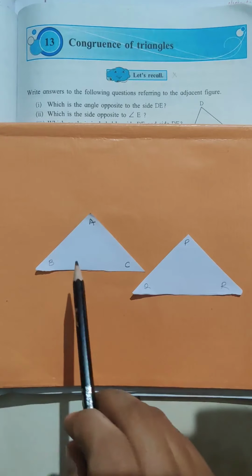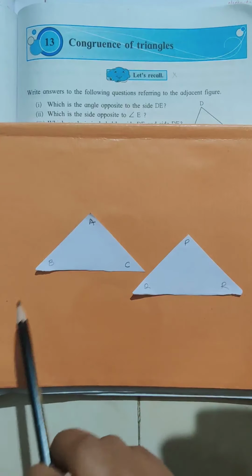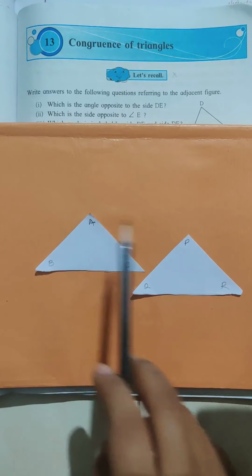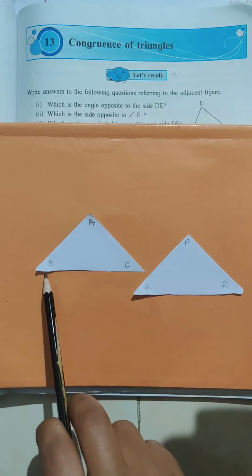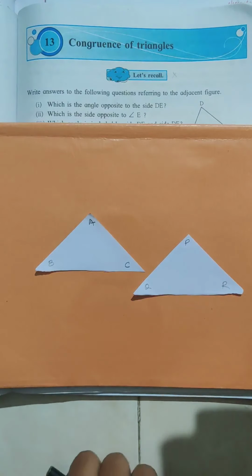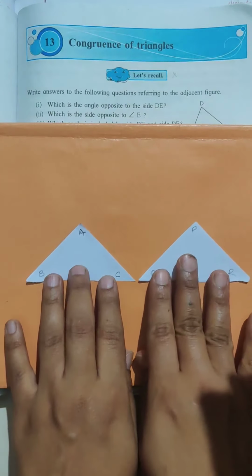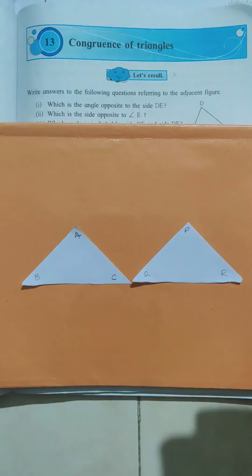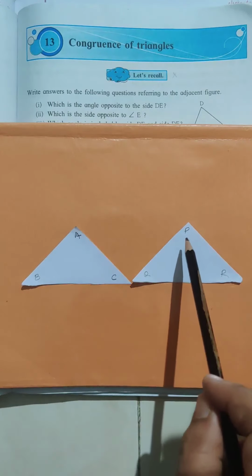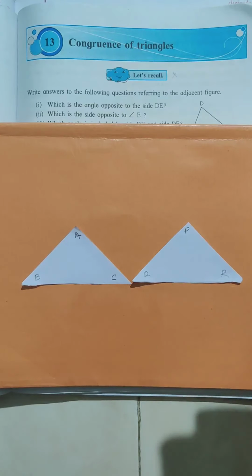And also the angles. Now remember children, angles are given in one alphabet or in three alphabets. Angle A congruent to angle P, angle B congruent to angle Q, angle C congruent to angle R. Now in both the triangles, all the sides and all the angles are equal to each other, and therefore we can say triangle ABC is congruent to triangle PQR. This is what means congruence of triangles.